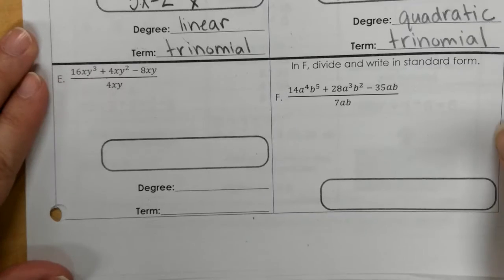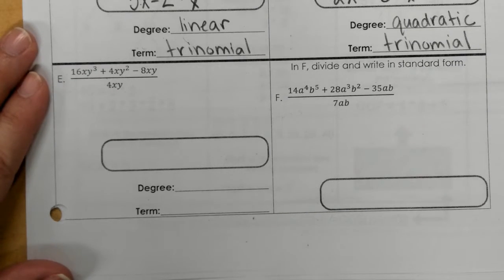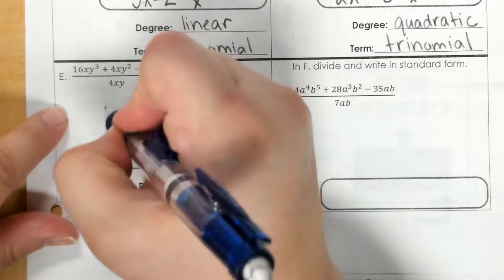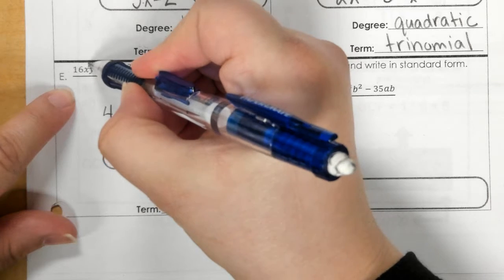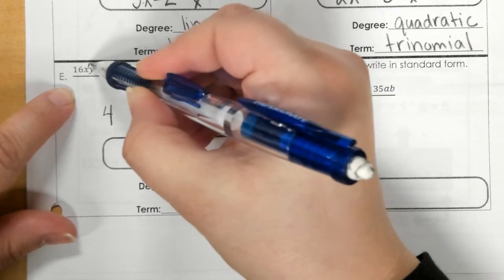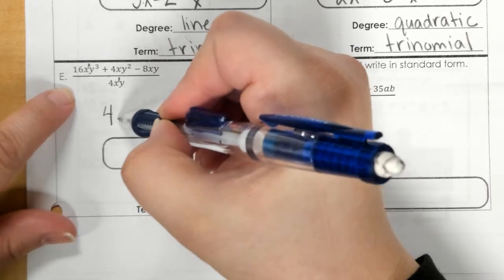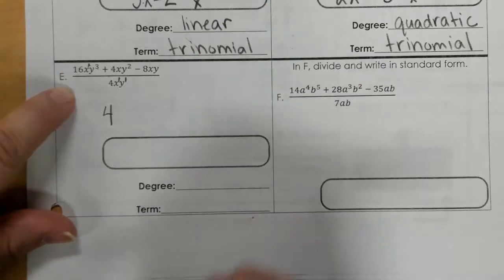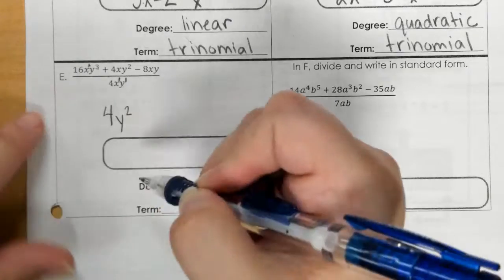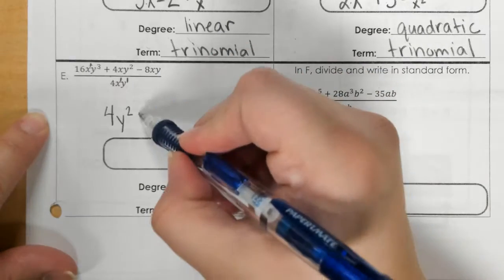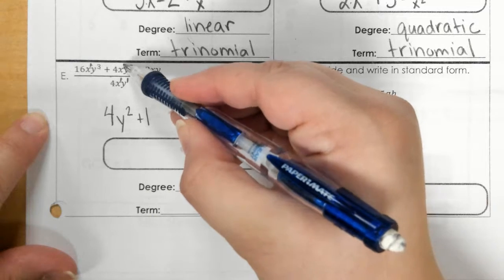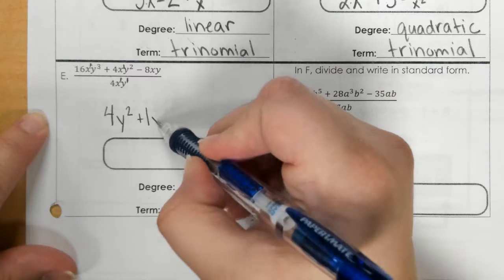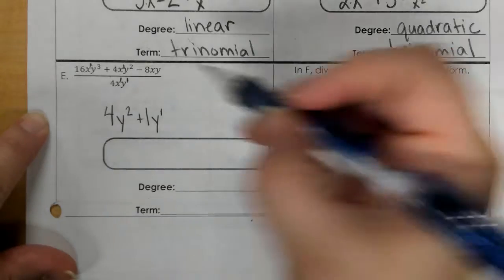Okay. In letter E, same idea. You're going to divide. So 16 divided by 4 is 4. The x has a 1, and so does this x. So 1 minus 1 is 0, so I do not write the x. For y, I say 3 minus 1, and that's y squared. Then I have 4 divided by 4 is 1. 1 minus 1 is 0. Don't write the x. 2 minus 1 is y to the first.